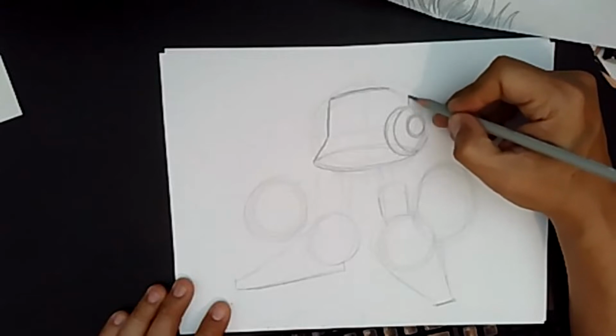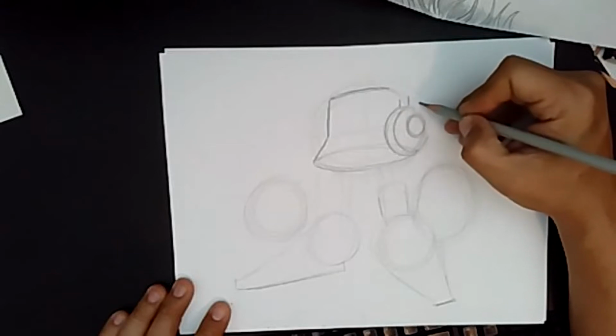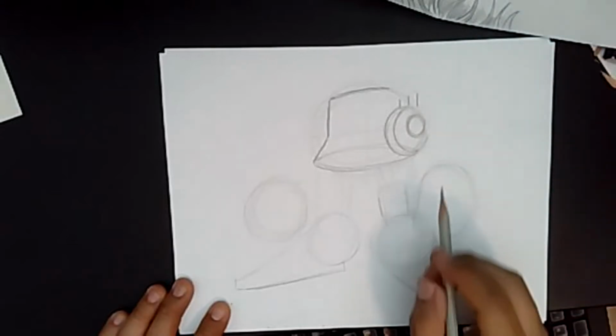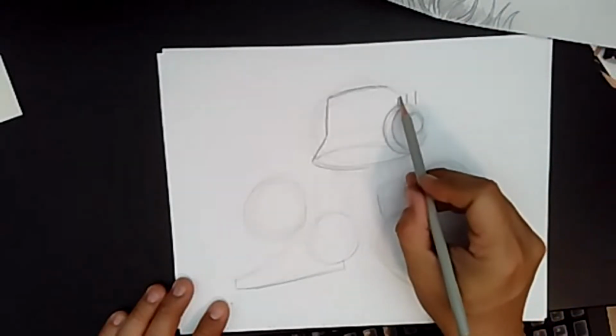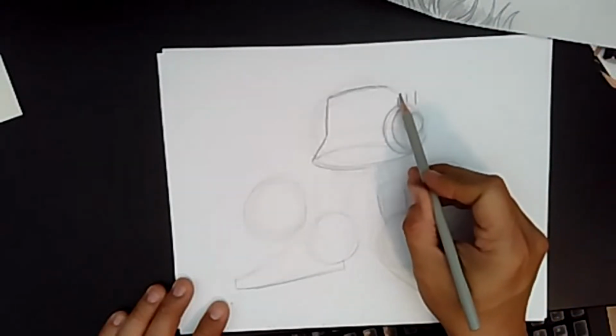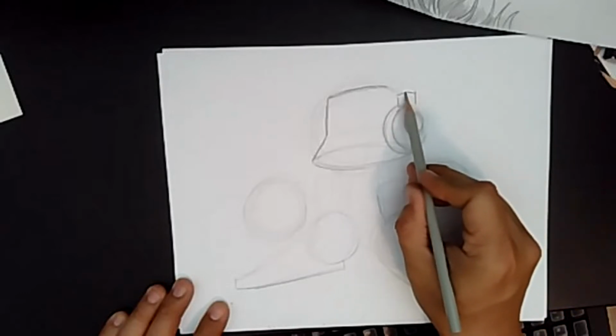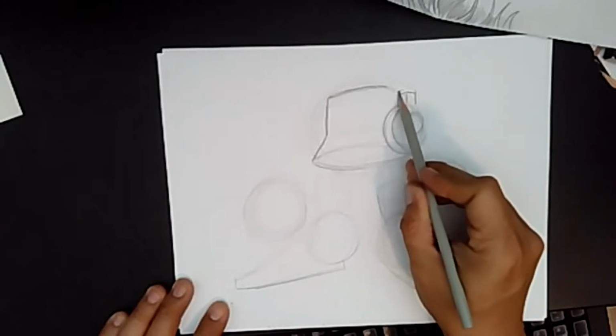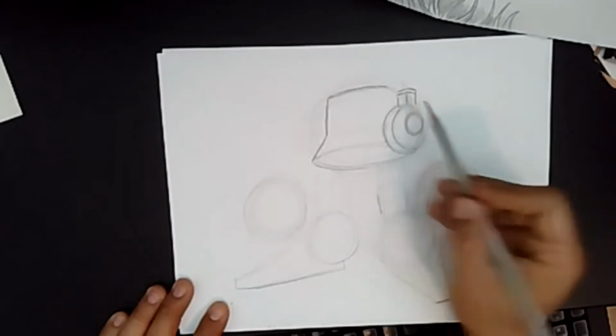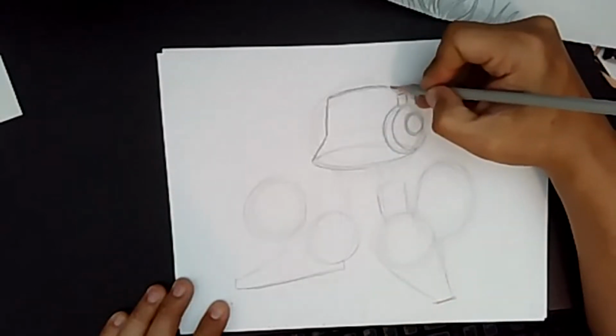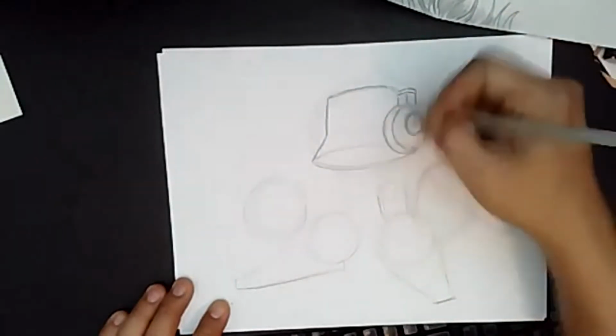This cube, there are three lines, one, two, and three. And then there are the tops. There's a slight angle. It goes up and then it comes down very slightly. And then that's kind of attached, goes over the top.